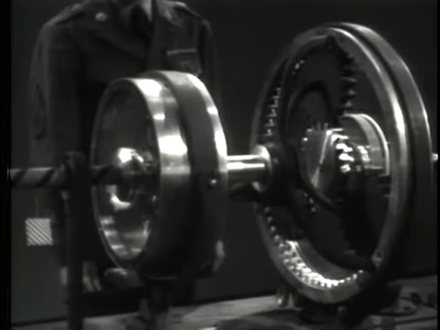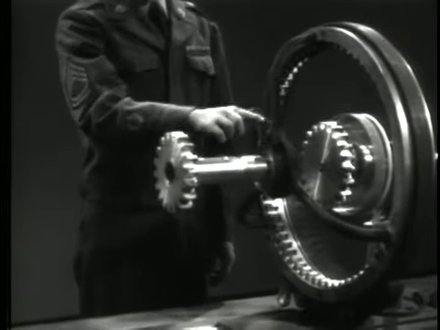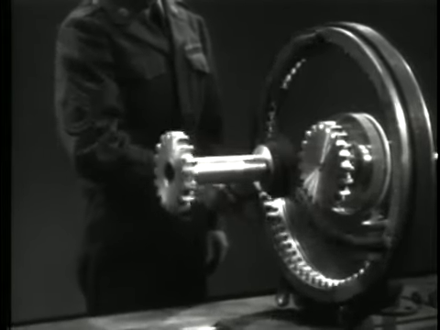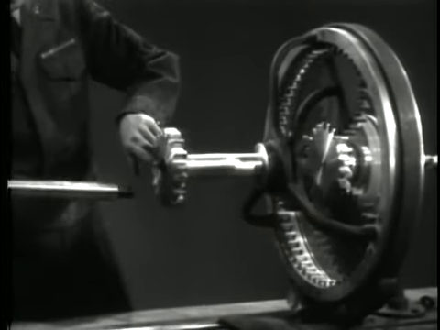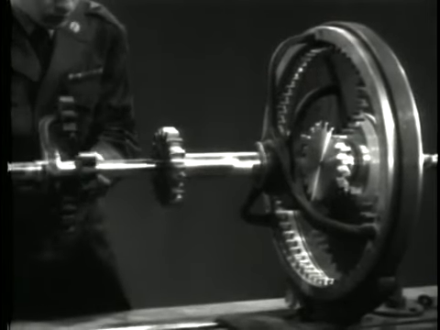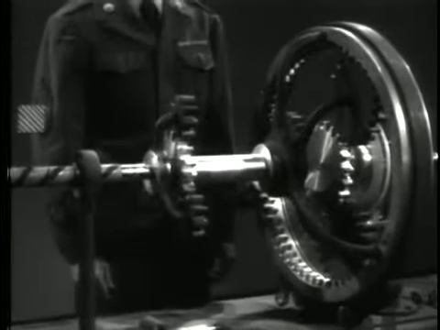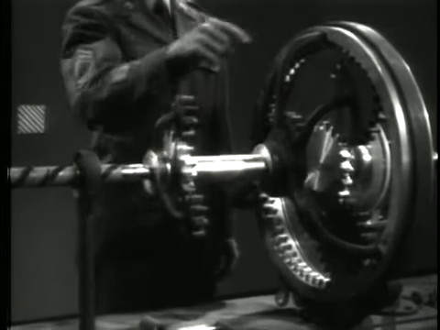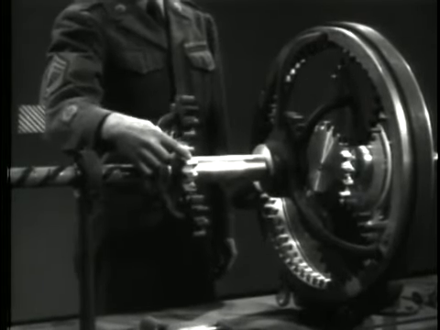To see how this works, let's build up the compound reverse unit step by step. The ring gear of the intermediate set is connected by this shaft to the sun gear of the reverse unit. This connecting shaft is hollow to allow the output shaft to pass through it and connect the planet carrier of the intermediate set to the planet carrier of the reverse unit. We have the planet carriers of these two units connected by the output shaft. And we have the ring gear of the intermediate set connected to the sun gear of the reverse unit.